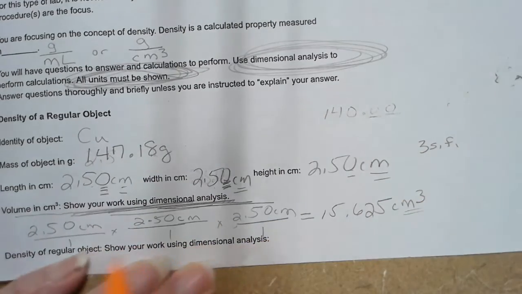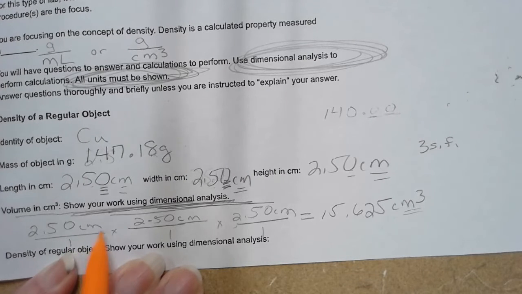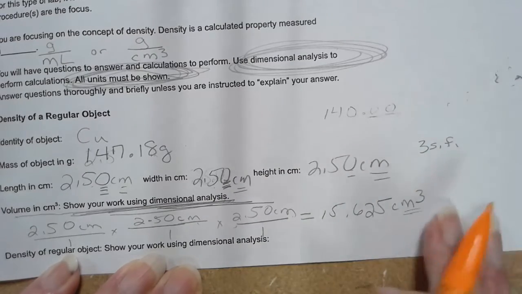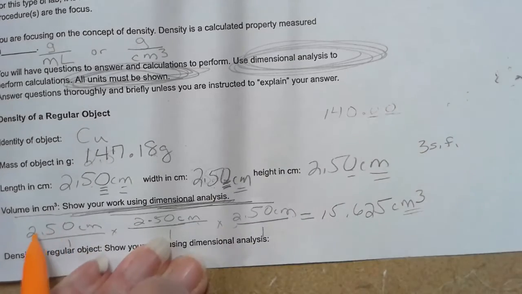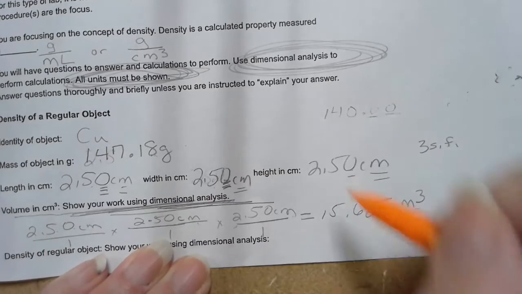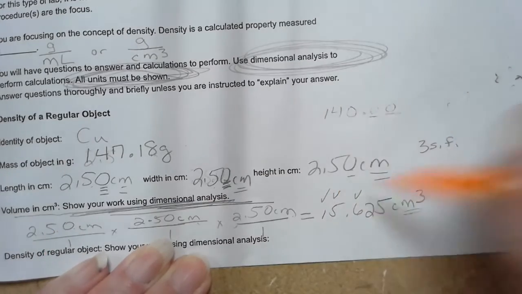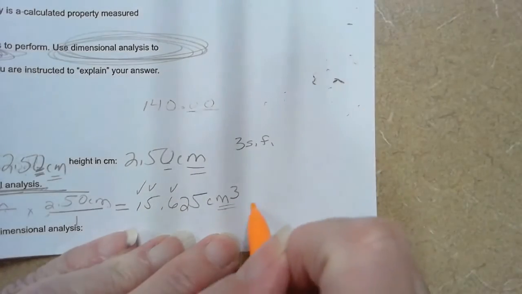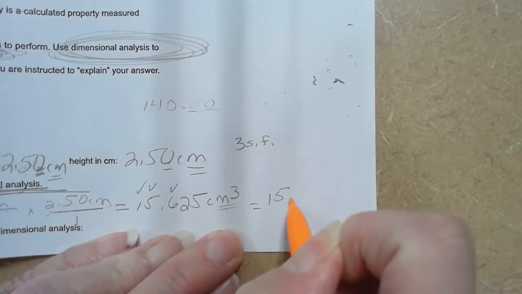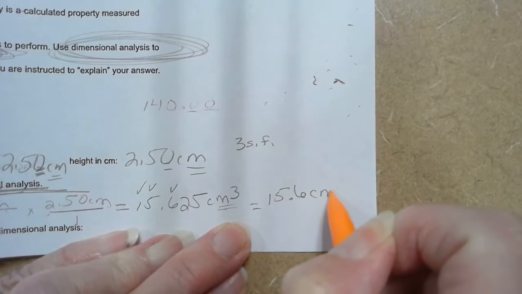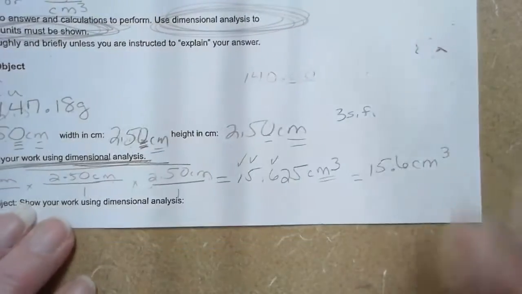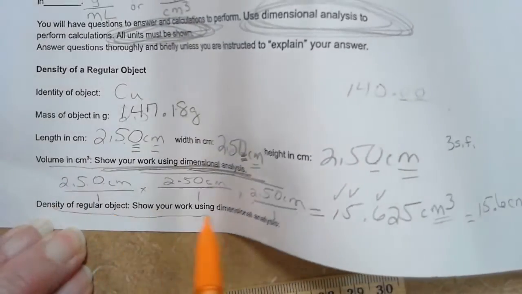You've got to write centimeters cubed because it's centimeters times centimeters times centimeters. But here's the deal: I can keep only 3 significant figures, 1, 2, 3. So this number is going to round to 15.6 centimeters cubed.